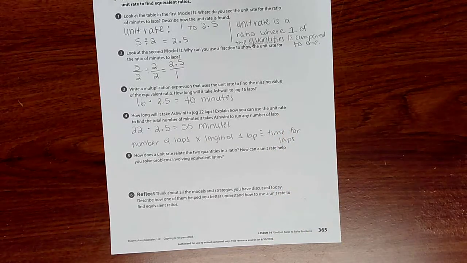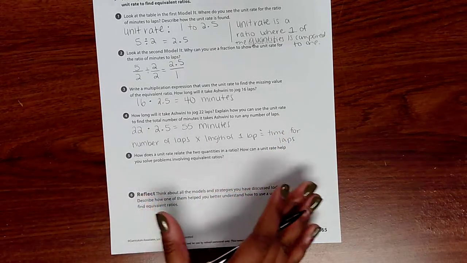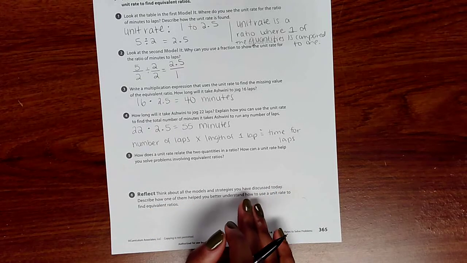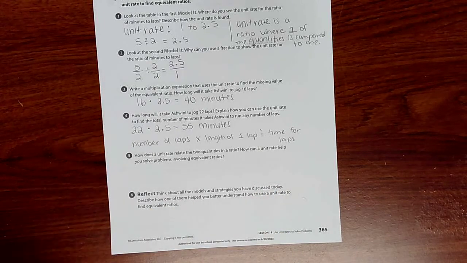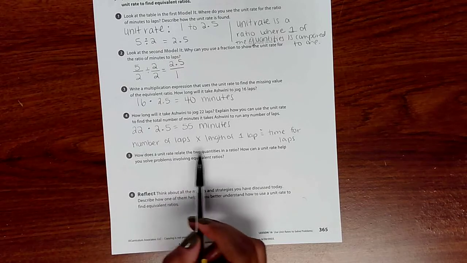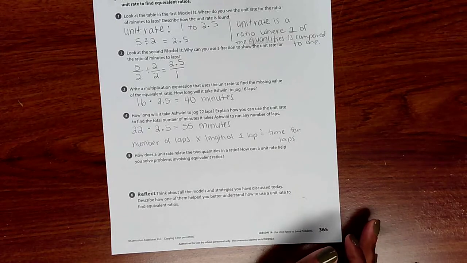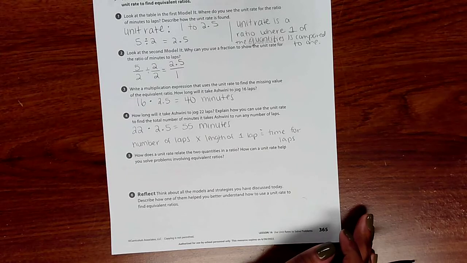Okay? That's all we got to do. Take the number of laps, multiply it times the length of 1 lap, and then we get the time for all the laps. Okay? So just make sure that you see that there so that you can find if she did 80 laps or if she did 6 laps or however many Ashwini chooses to do.